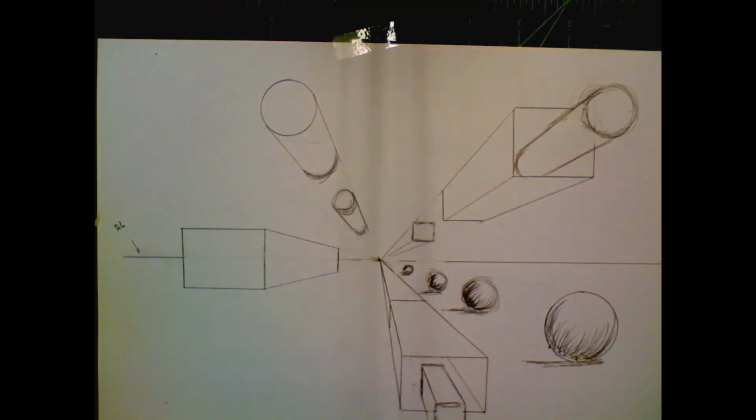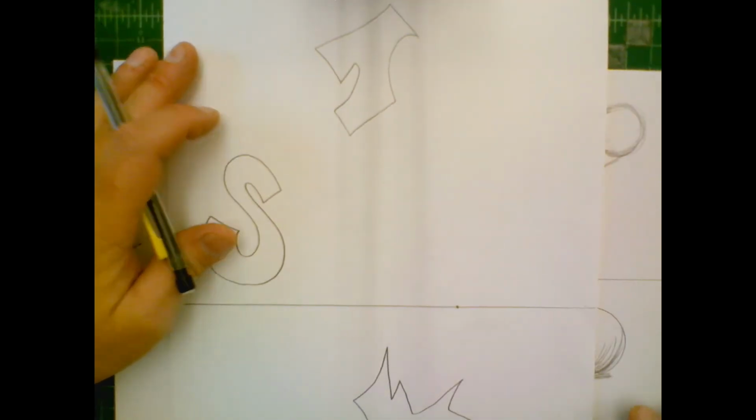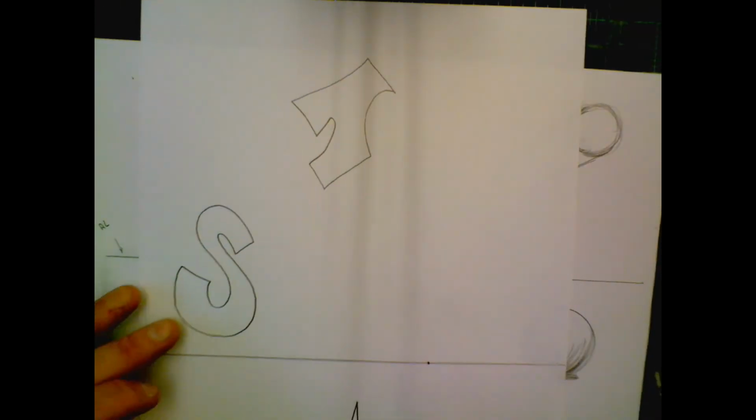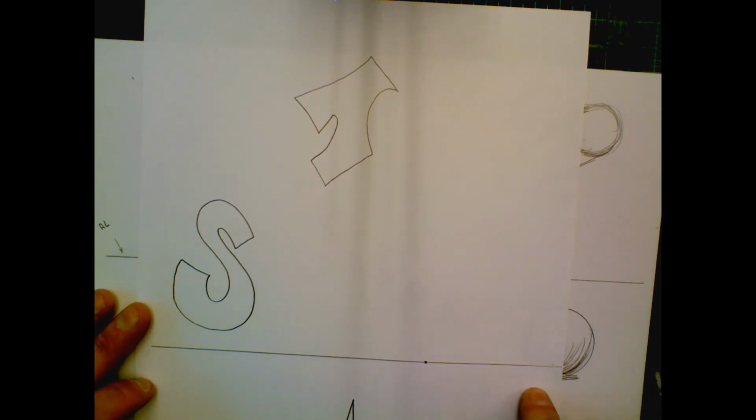If we were to do some shapes that are a little more challenging, we'll do this one first. Right now I've got my horizon line lower on my page because, again, it doesn't have to go dead center. I've got my vanishing point shifted because, again, it doesn't have to go dead center, and I'm going to take these shapes back.